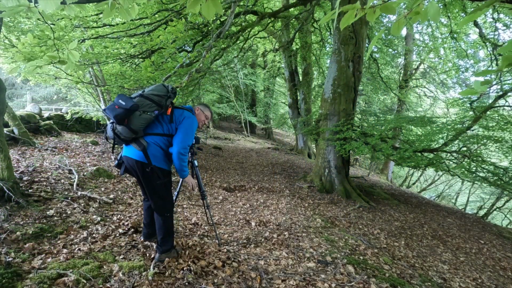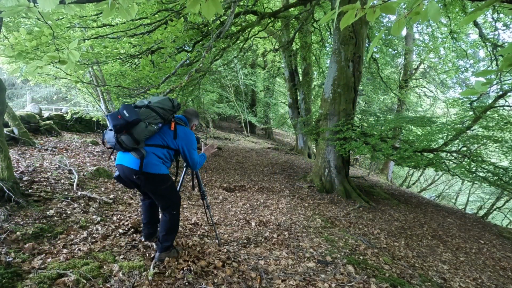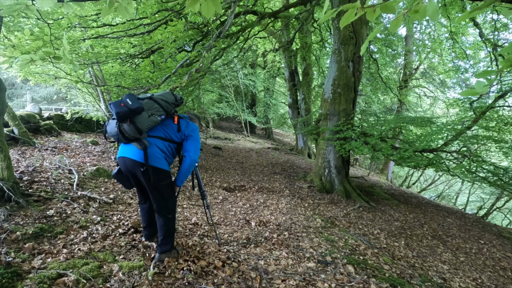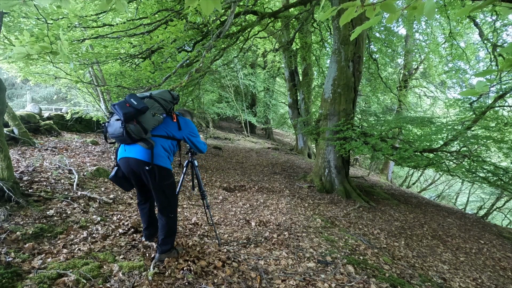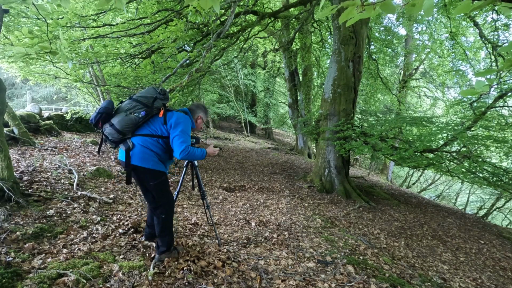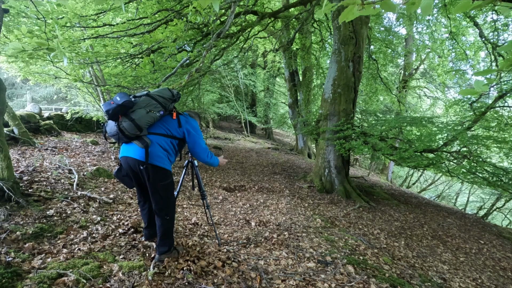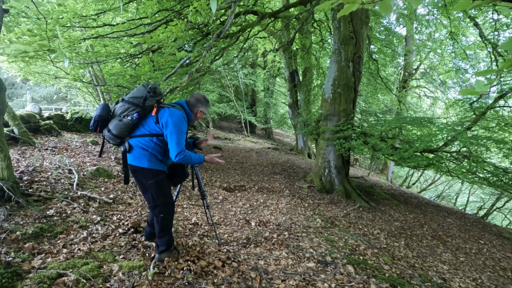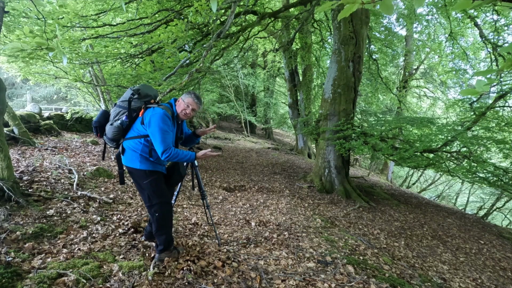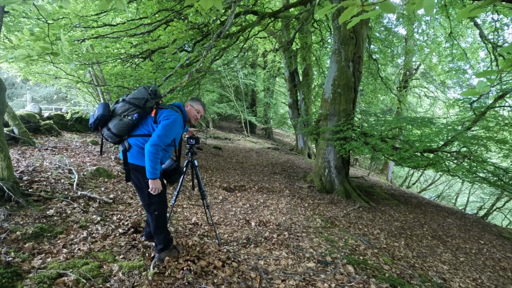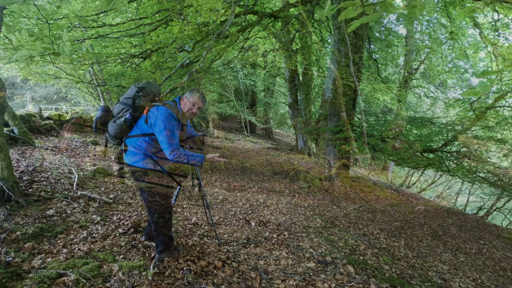So I've lowered the tripod because I want that kind of pathway towards it. I've got a 25th of a second, f8, and my ISO's up at 1600. What I don't want is a really long shutter speed, because we're getting a wee breeze and I don't want the leaves to be out of focus. But I'm just going to do a two-shot image here where I can stitch the two together and get a tall panel. And if that tall panel works out, I'll share that with you now.